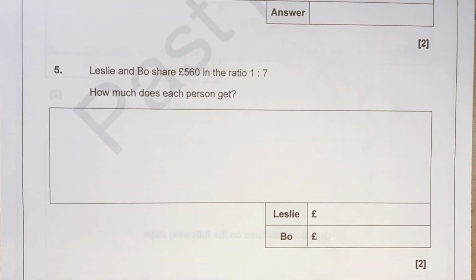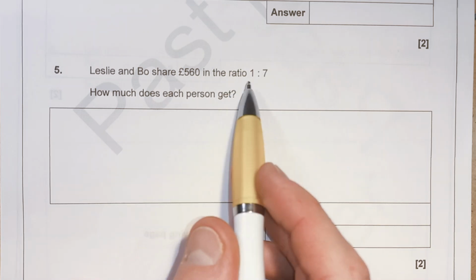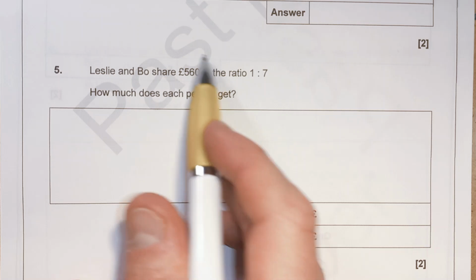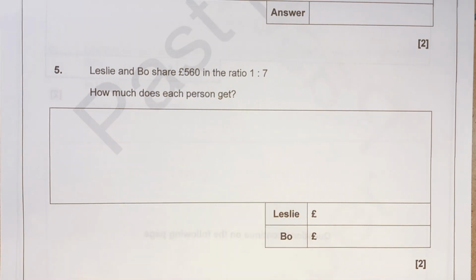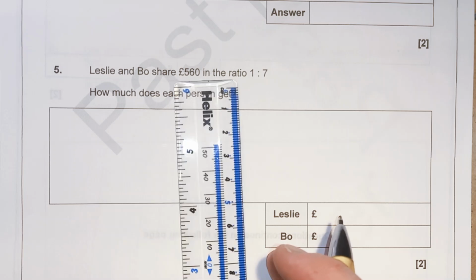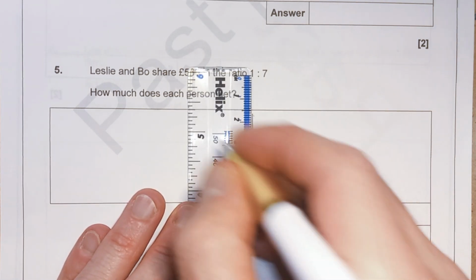Question 5. Leslie and Bo share £560 in the ratio 1 to 7. So every time Leslie gets £1, Bo gets £7. And that continues until all £560 are used up. How much does each person get? So I'm going to draw a simple ratio table.